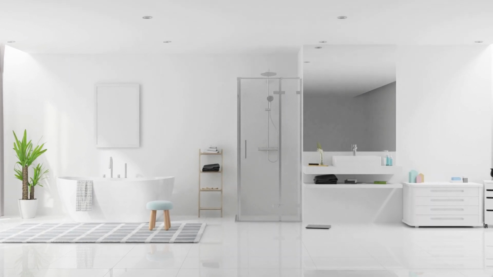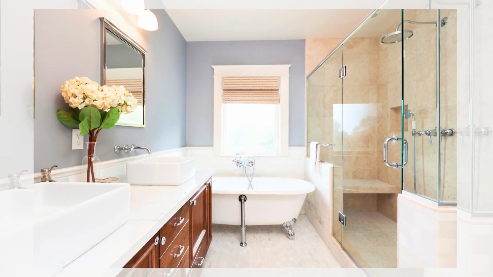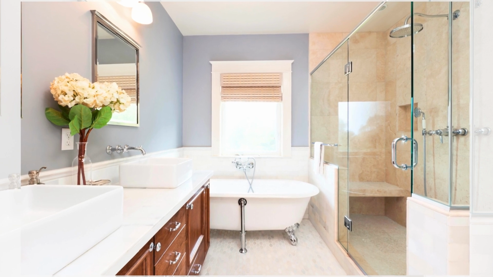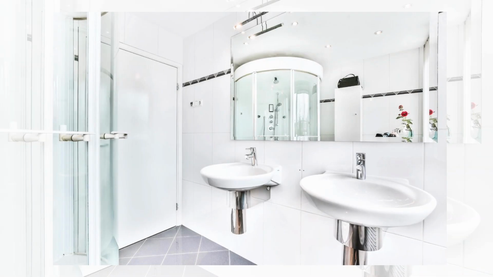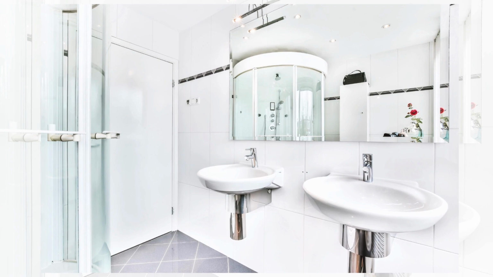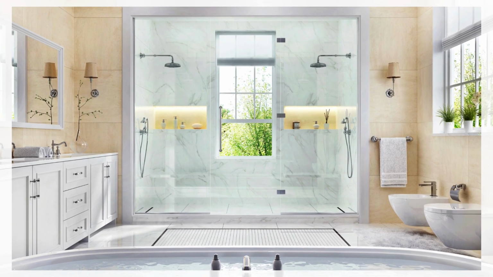Water efficiency. Low-flow fixtures: use low-flow toilets, faucets, and shower heads to conserve water. Smart fixtures: consider smart showers or faucets for better control and water savings.